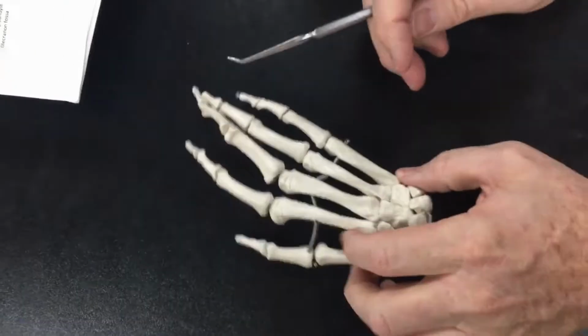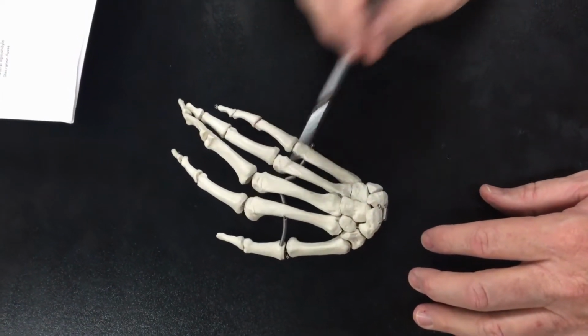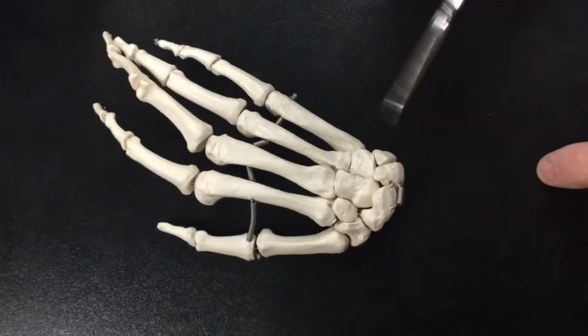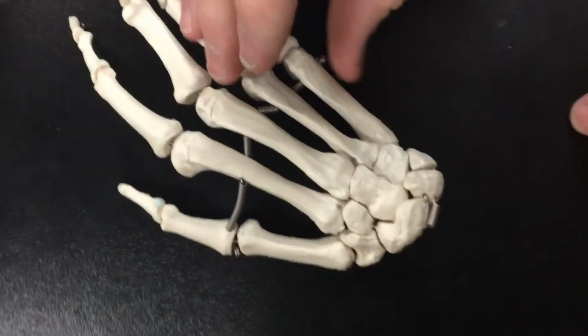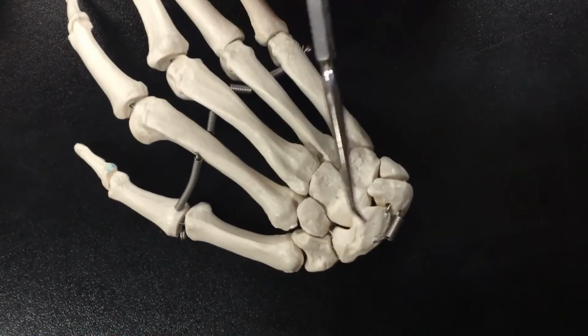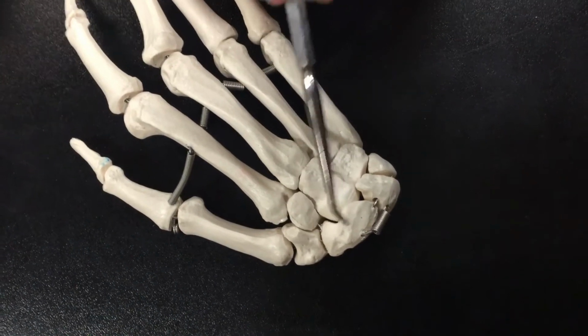So this is looking at the hand, and if this is the right hand, this is the thumb here. Let's come in closer, because we want to get the carpal bones. Okay, so right here, this is going to be my scaphoid bone. This is the scaphoid bone right here.